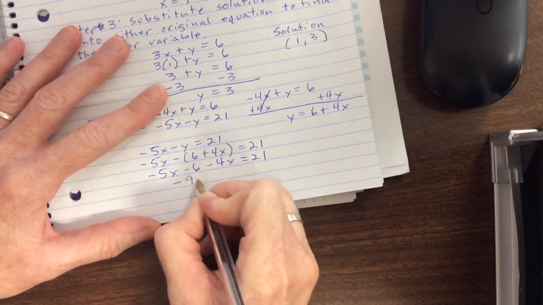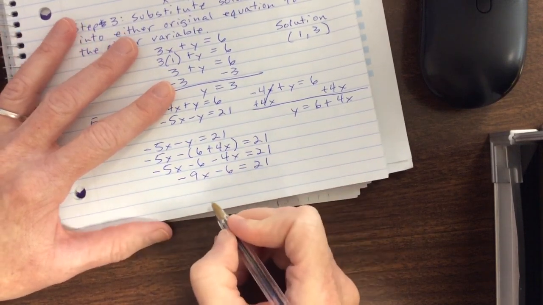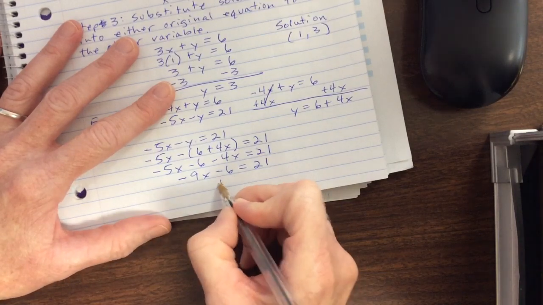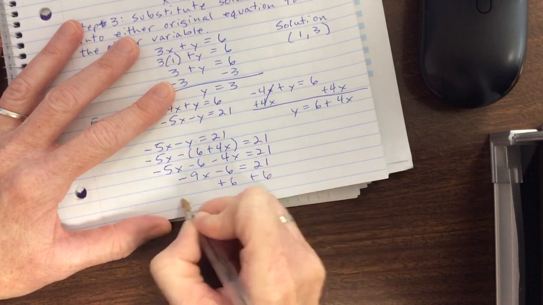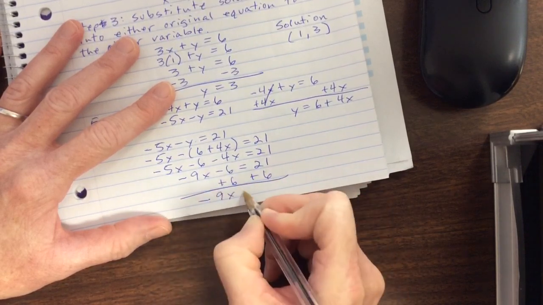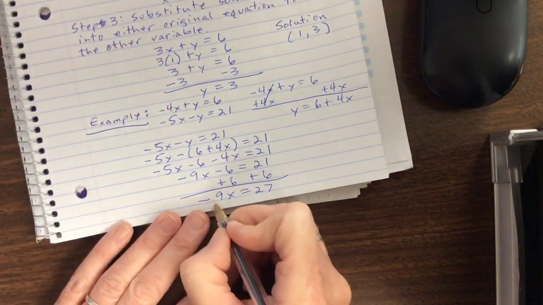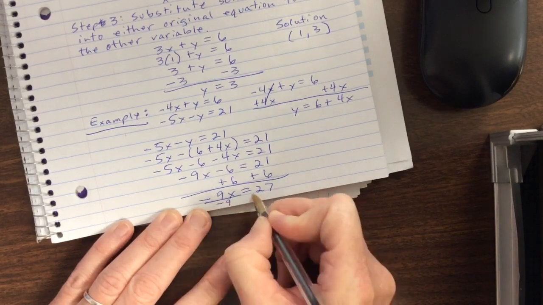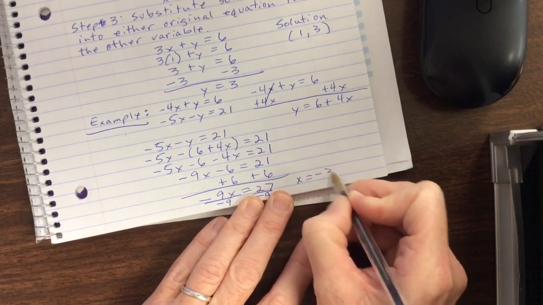So negative 9x minus 6 equals 21. And then we got to move the 6 over. So plus 6. And that gives us negative 9x equals 27. Divide by negative 9. And x equals negative 3.